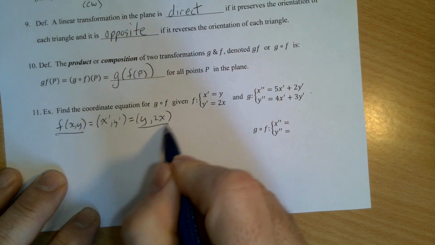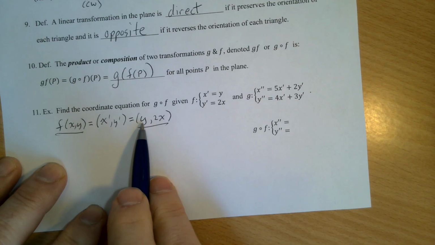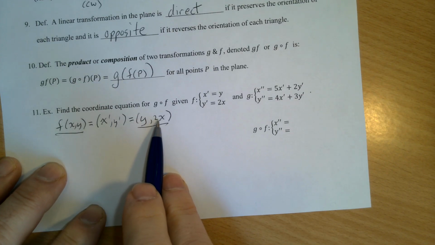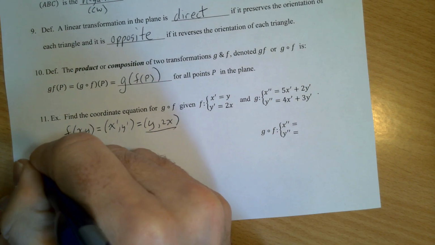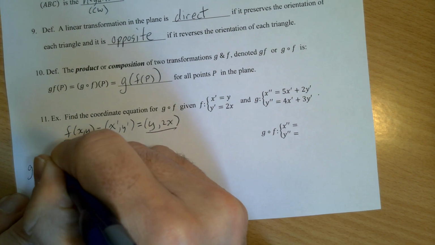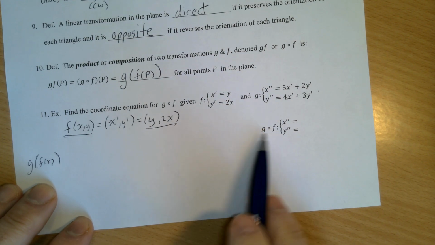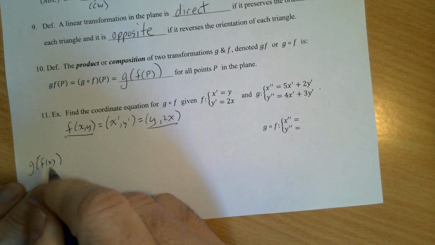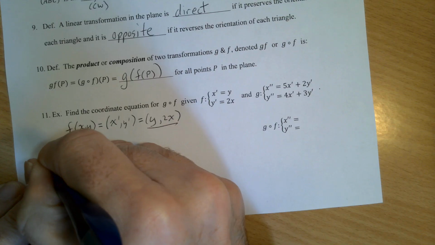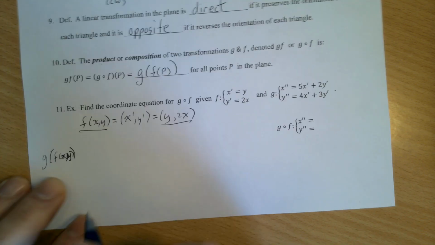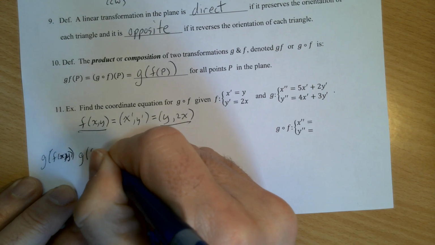So F of (x, y) is (y, 2x), with y being the first component and 2x being the second component. What is G of F of (x, y)? That's what we're looking for, G composed with F. Let me start over. G of F of (x, y).